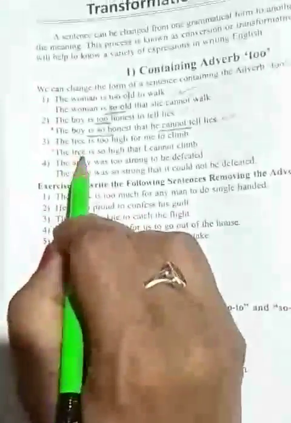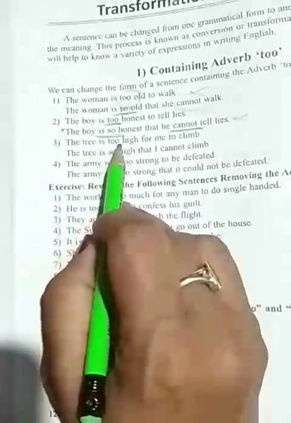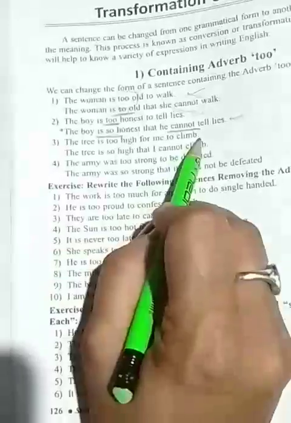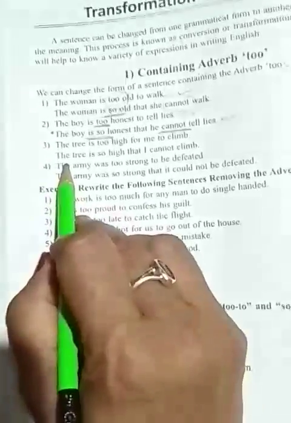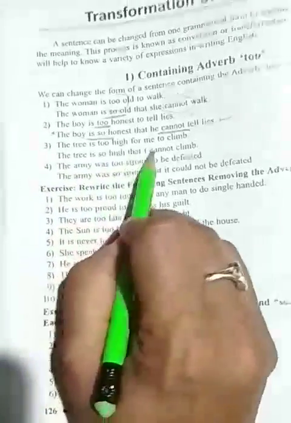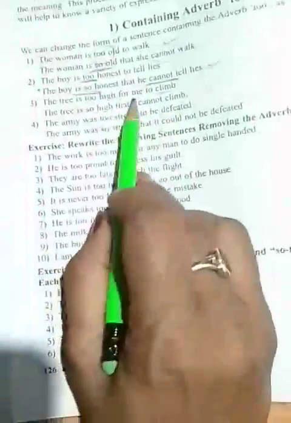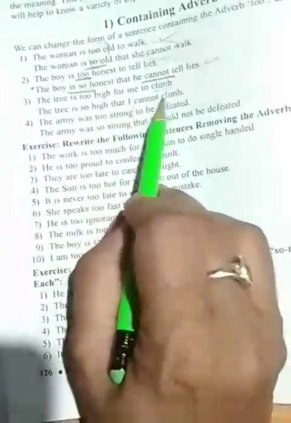Next example: The tree is too high for me to climb. In the same way: The tree is so high that I cannot climb. Here the verb is climb, cannot climb. This one is positive, this is a negative sentence.